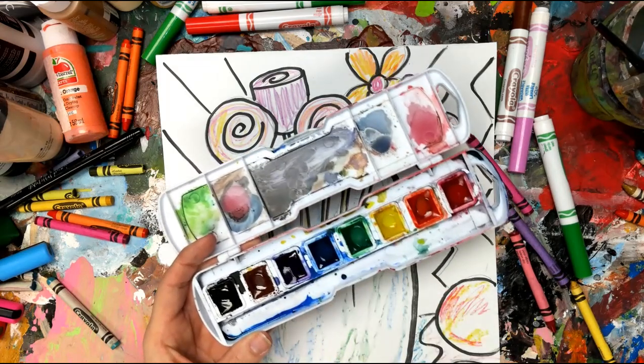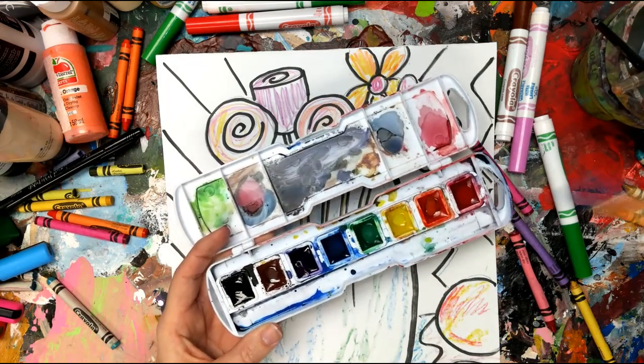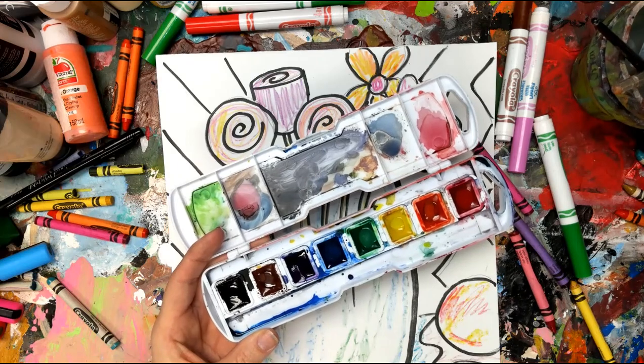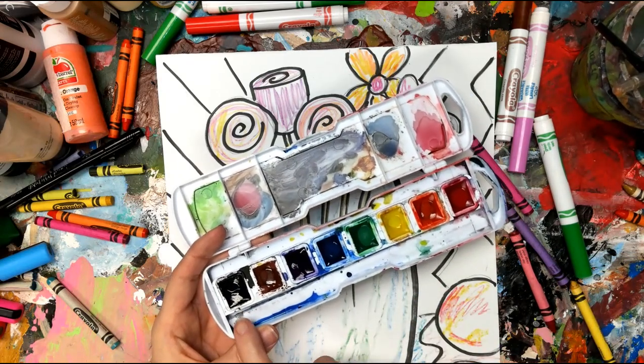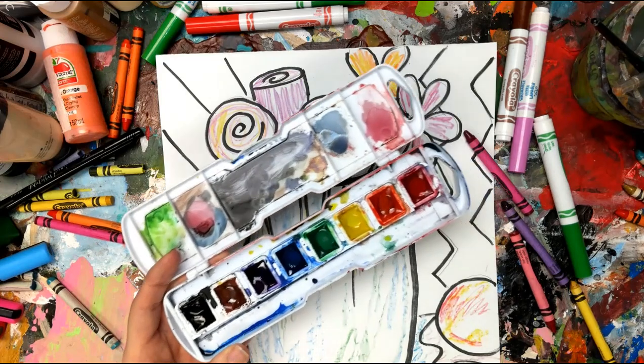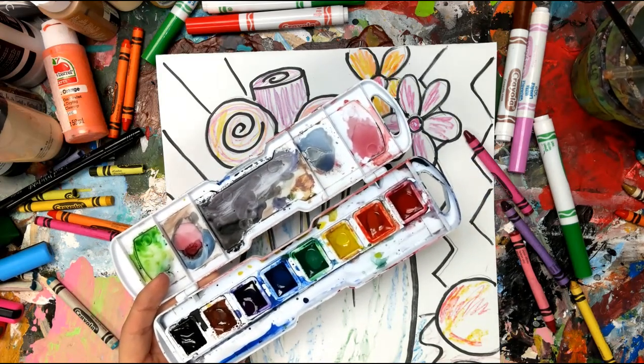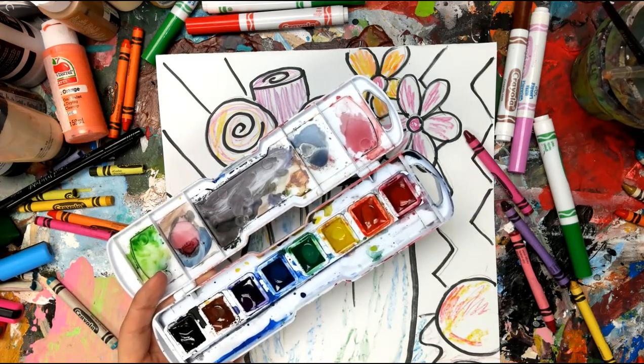Okay, and that will make them kind of ready to go for you. I would steer clear of using too much black. If you get carried away with that, it will not look so good.